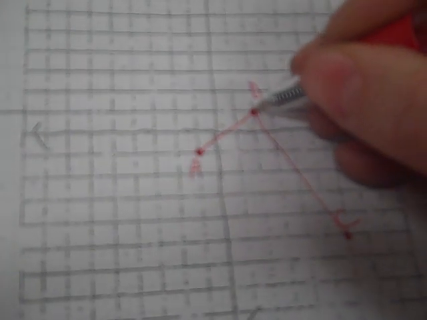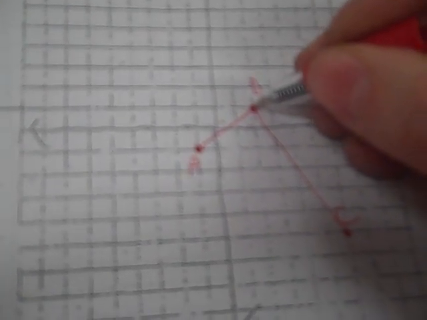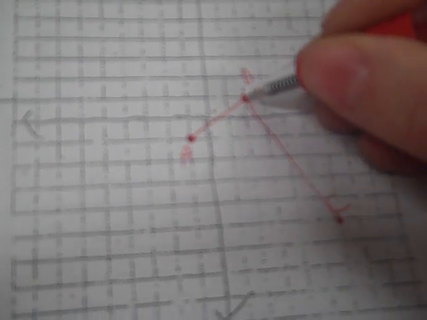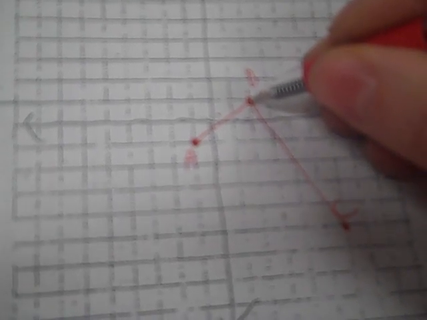Okay, now D's somewhere in here. That should be obvious, to look like a parallelogram. So go back to your B point and figure out how many squares you would have to move straight up or straight down to get to A. I think I would have to go down 2, so I'm going to write down 2. And I'd have to go left 3, because the slopes of parallel lines are the same.